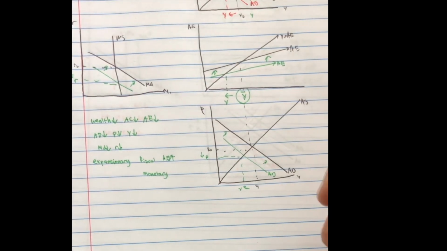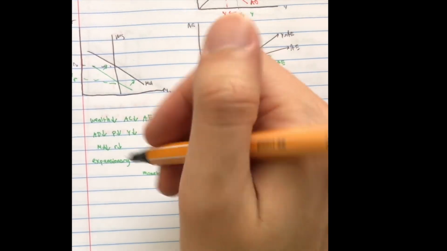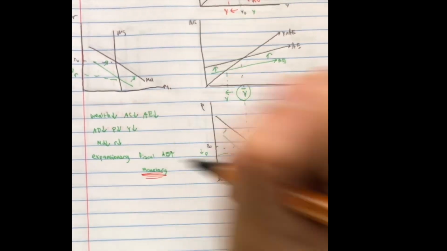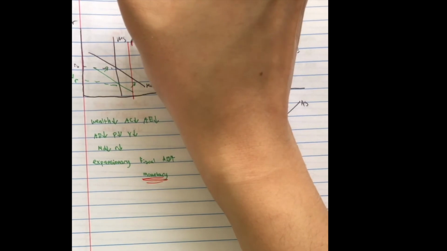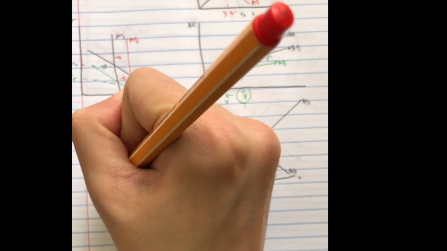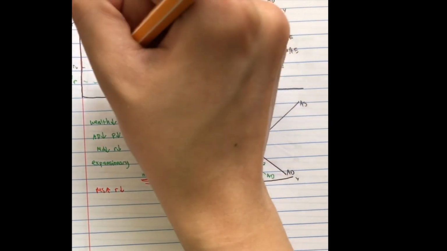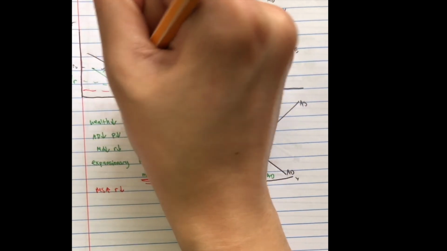However, on the other hand, let's talk about monetary policy. So monetary policy, we'll do this in red. This is when we increase the money supply. Money supply is going to increase, shift to the right. Interest rates are going to go down, which should be over here.